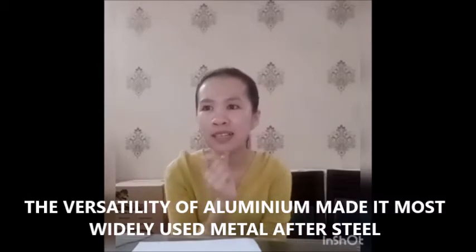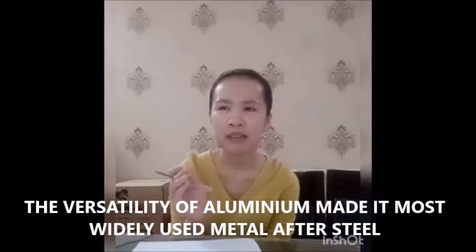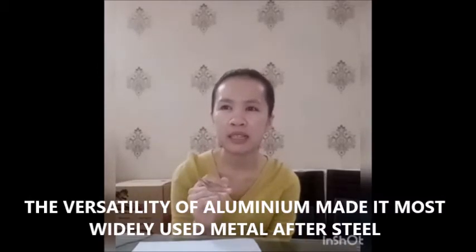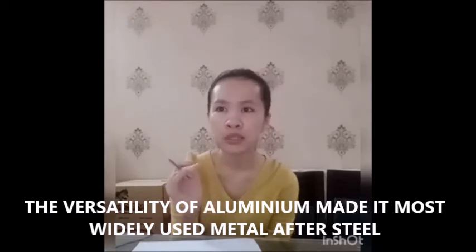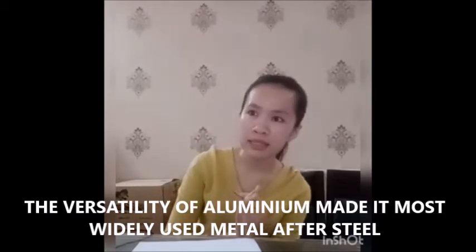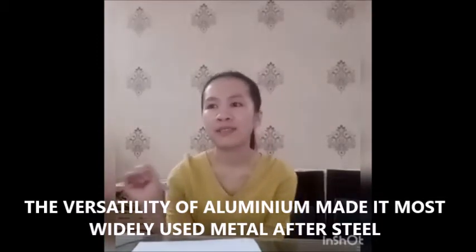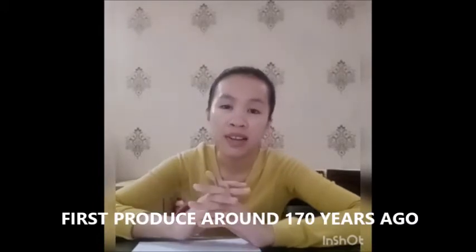The versatility of aluminium makes it the most widely used metal after steel. Then, although aluminium compounds have been used for thousands of years, aluminium metal was first produced around 170 years ago.